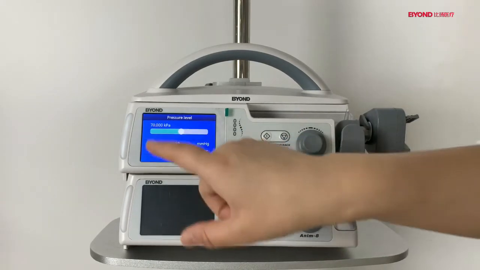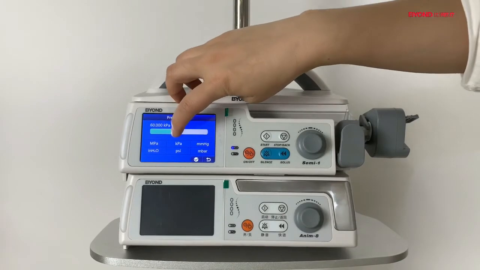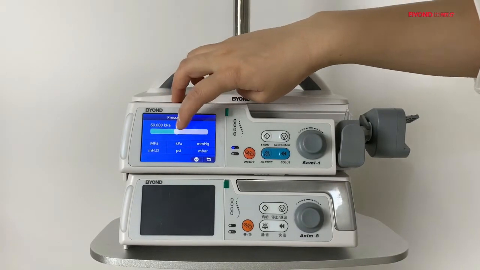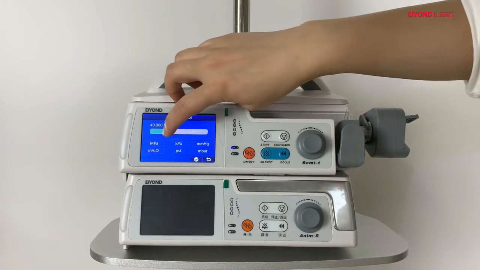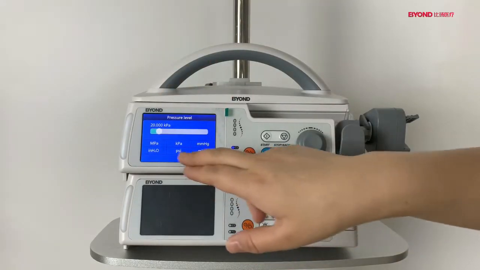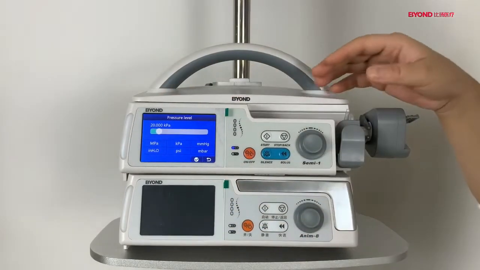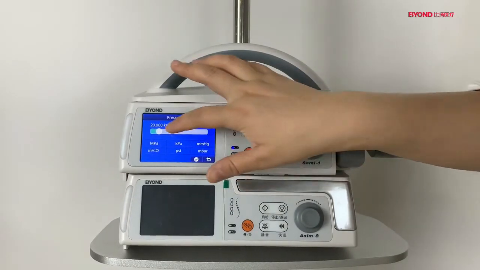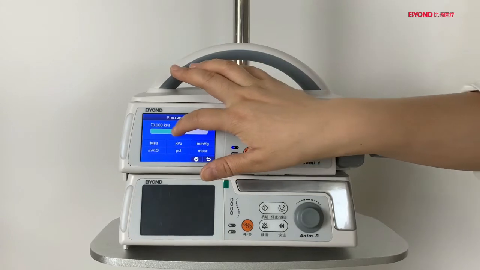And this is occlusion. You see, the occlusion, you can adjust it from here directly. The occlusion pressure level is with 13 levels. You can adjust directly from this area.